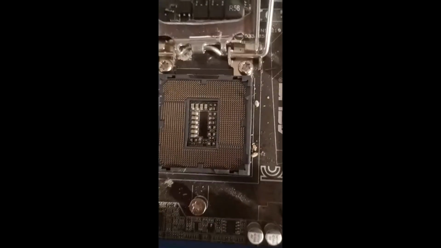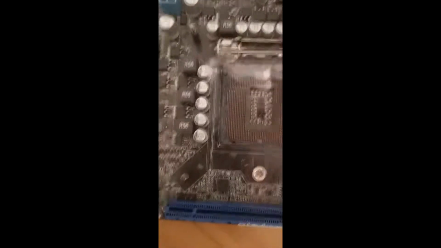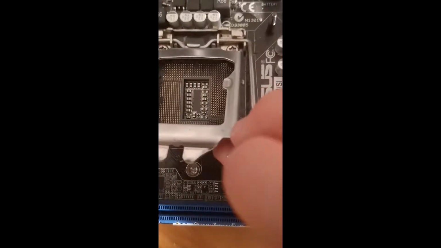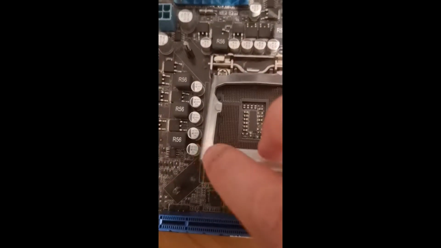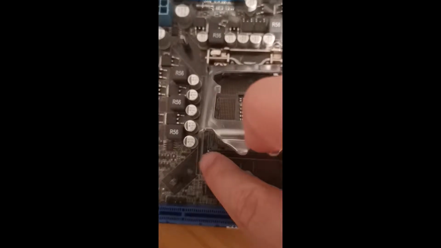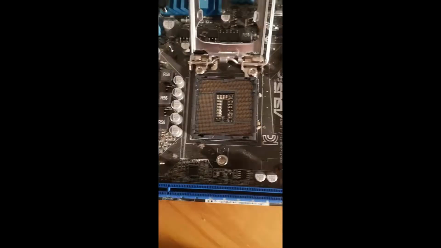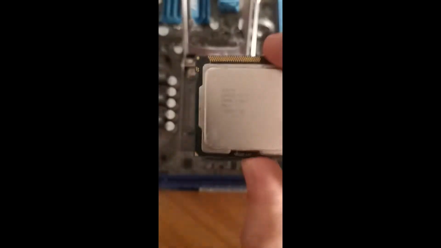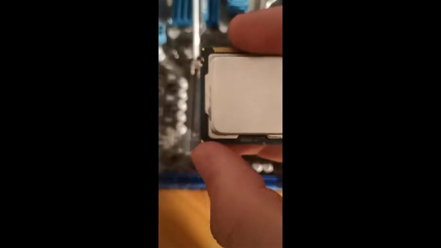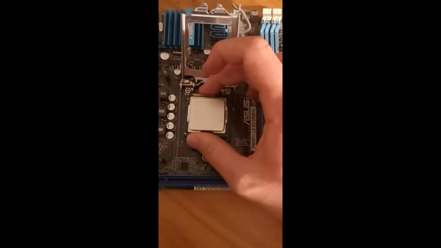Take your CPU and make sure the triangle in the corner of the PCB lines up with the triangle on the corner of your socket. Gently line the triangles up on the CPU and the socket. Gently lower the CPU into place, then give it a little wiggle and make sure it's seated correctly.